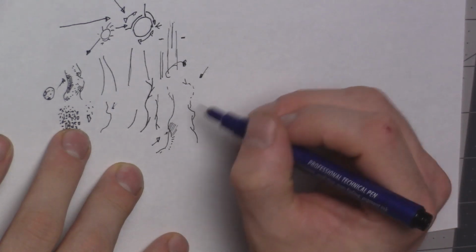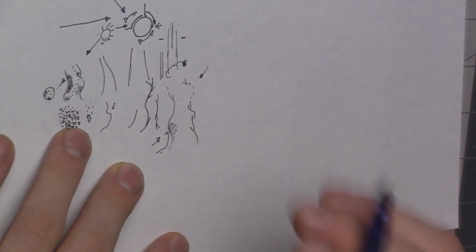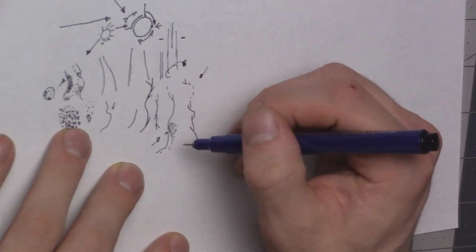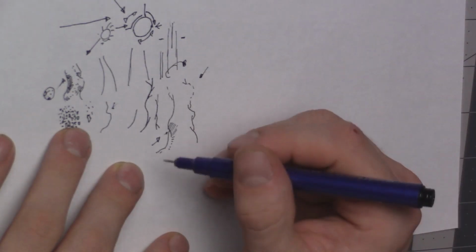Now I'm drawing all these lines in the same direction to lay down the first layer, and then I can go in the other direction and add another layer. Let's go ahead and look at that as well.